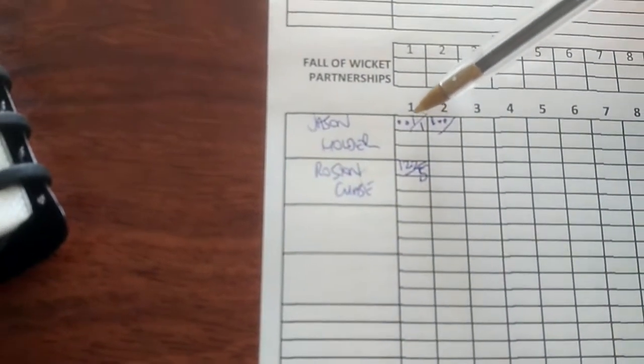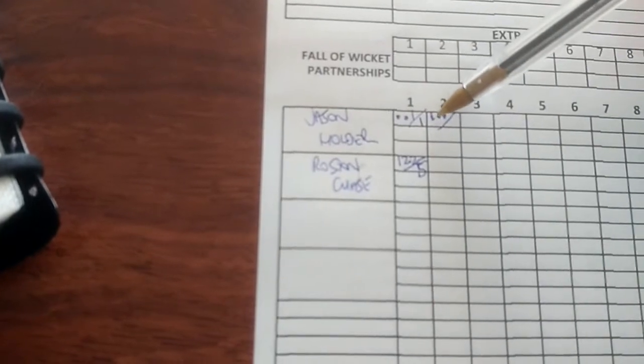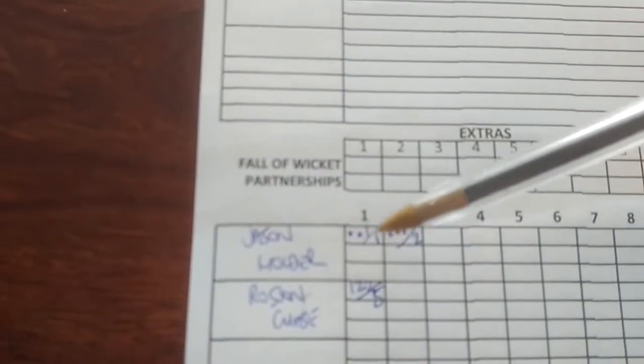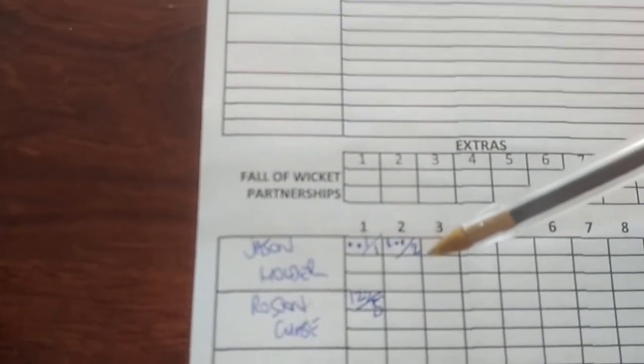So now he's finished 2 overs here. And in the first over he got 1 run. How many did you get in this over? 1 run. So he had the 1 to 1, and he's got the figures of 2 overs, none for 2. So no wickets taken by Jason Holder, but 2 runs against him.